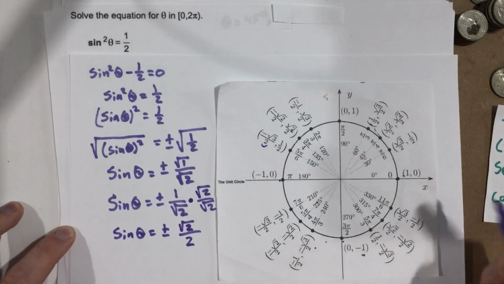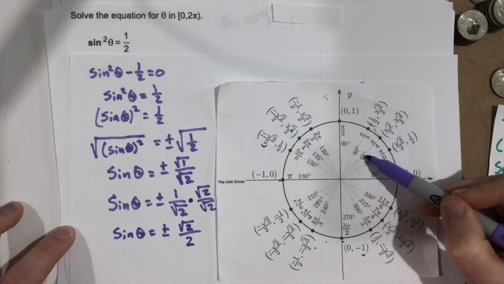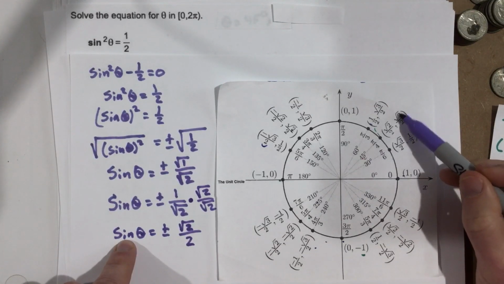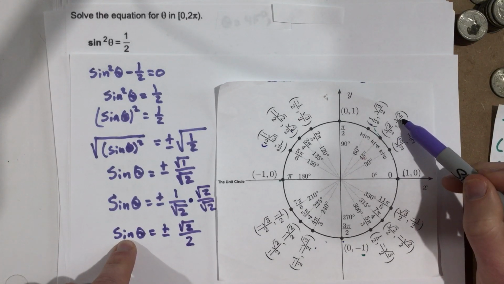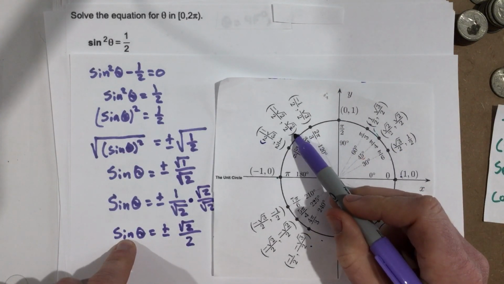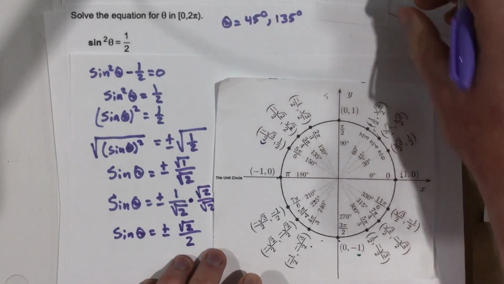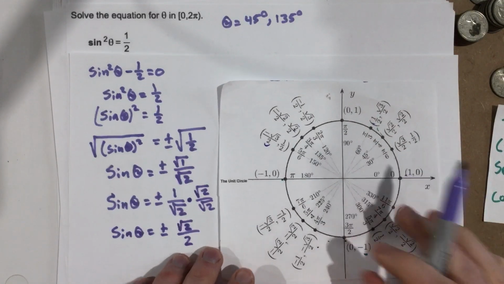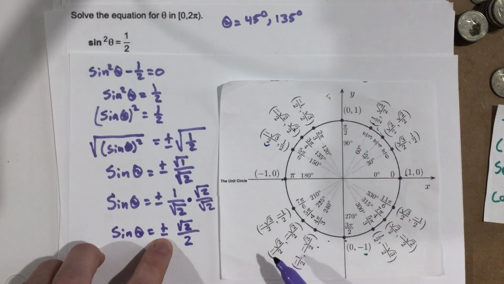So if I look over here, I can see root 2 over 2, that's the 45-degree angle. So when is sine root 2 over 2? Well, that's at 45 degrees. That's also at 135 degrees. So that's where it's positive. So we can write theta equals 45 degrees and 135 degrees. But it also could be negative.